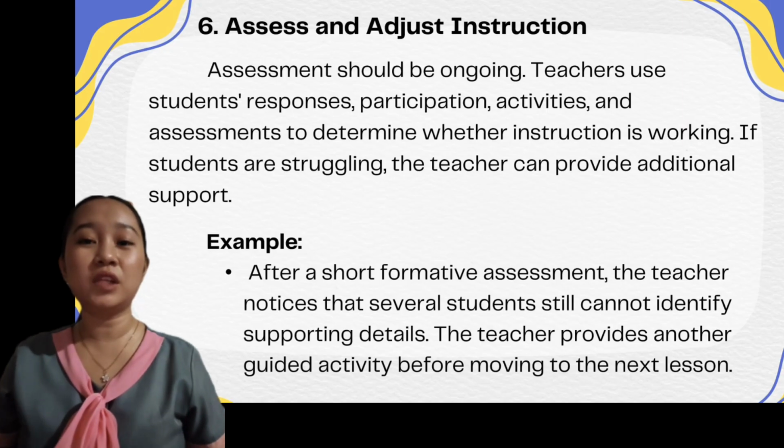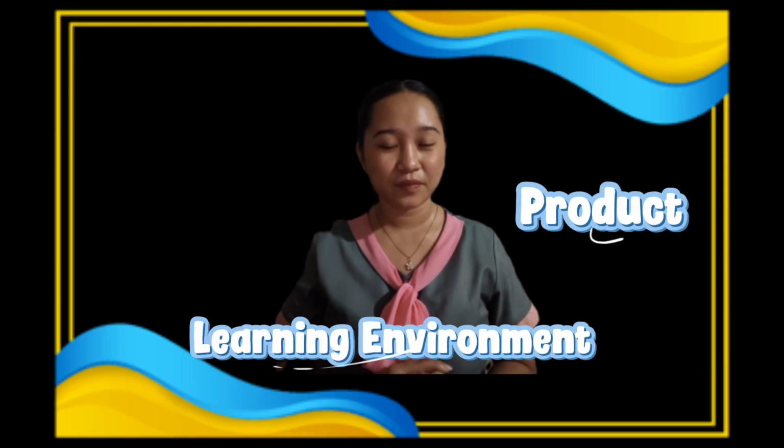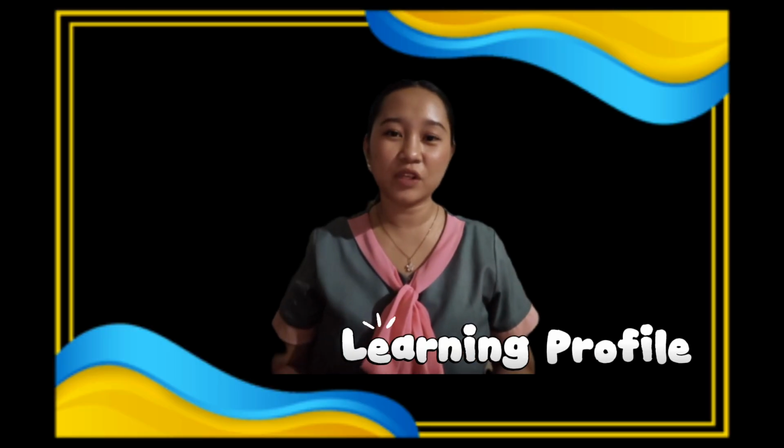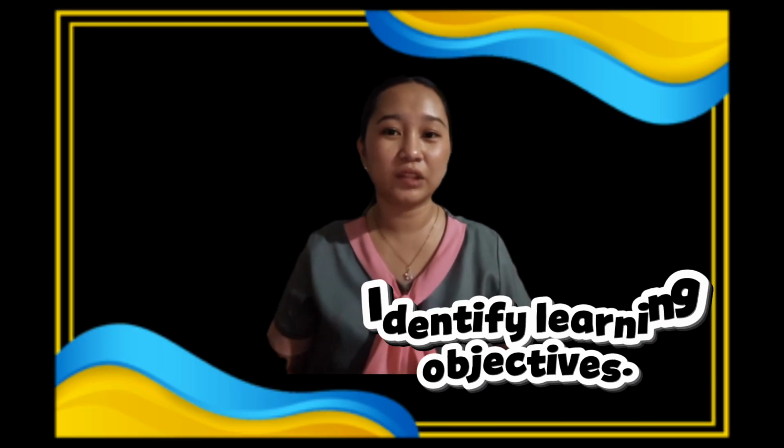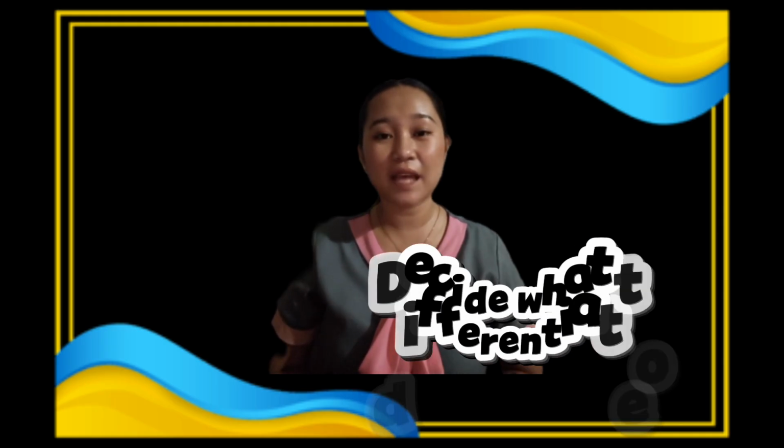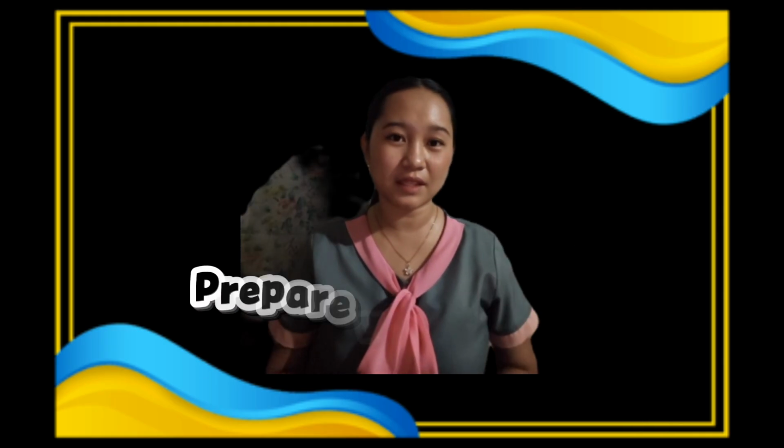Because assessment is not only used to give grades, it also provides information that helps the teachers decide what to do next. At this point, let's review the key ideas. When we say differentiated instruction, it is a proactive approach to teaching that responds to the diverse needs of learners. Teachers can differentiate 4 classroom elements. We have content, process, product, and learning environment. And they also consider students' readiness, interest, and learning profile. And when planning differentiated instruction, teachers can identify learning objectives, know their learners, decide what to differentiate, prepare varied activities, use flexible grouping, and lastly, assess and adjust instruction.